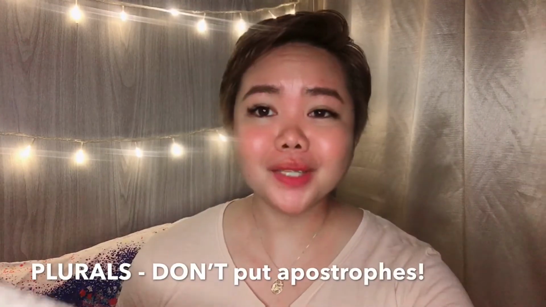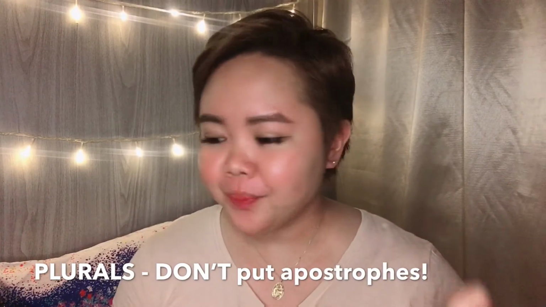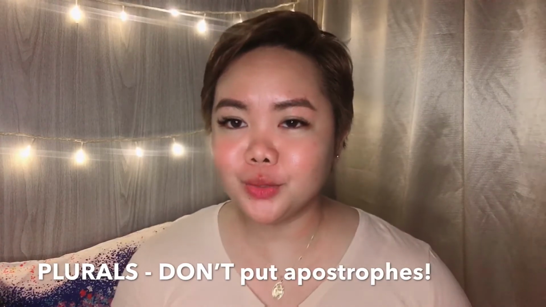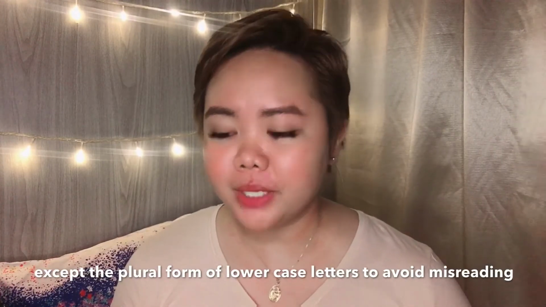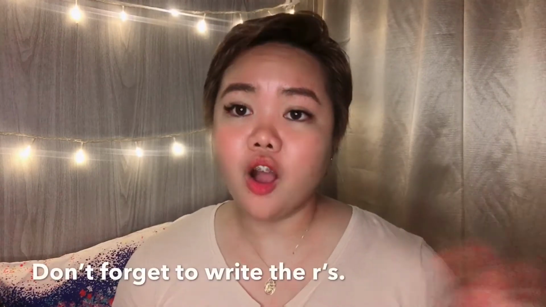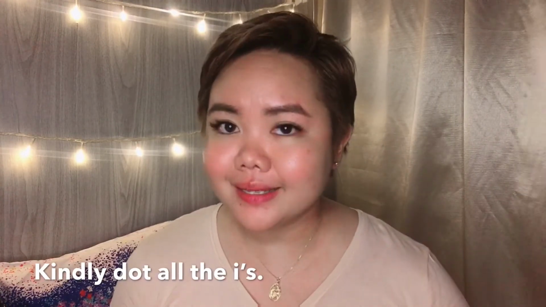Now, for plurals, don't do it. It's a common mistake to add apostrophes to plurals. Now, except the plural form of the lowercase letters in the alphabet to avoid misreading. For example, don't forget to write the R's. So R and apostrophe S. Or kindly dot all the I's. So you need an apostrophe S for that.